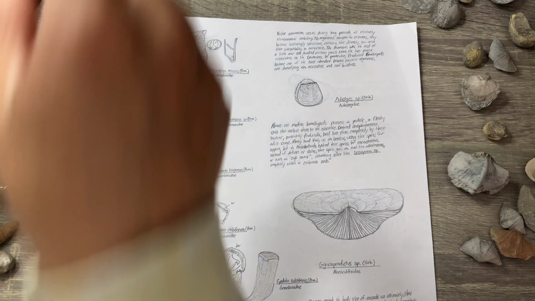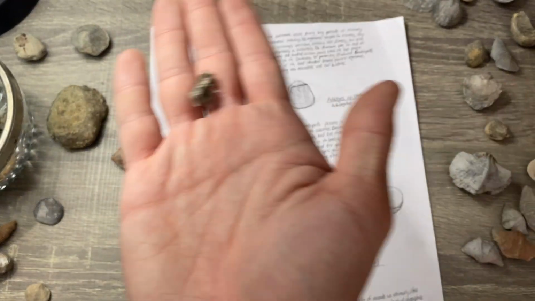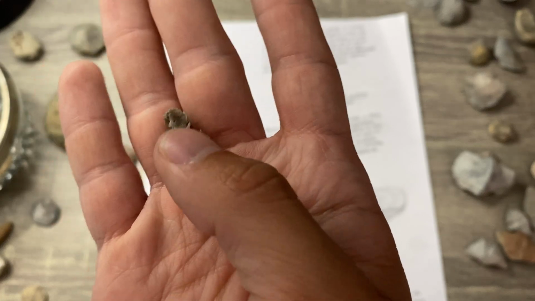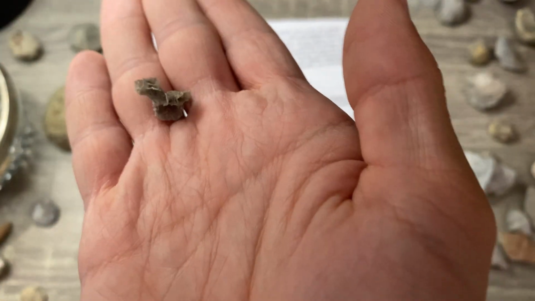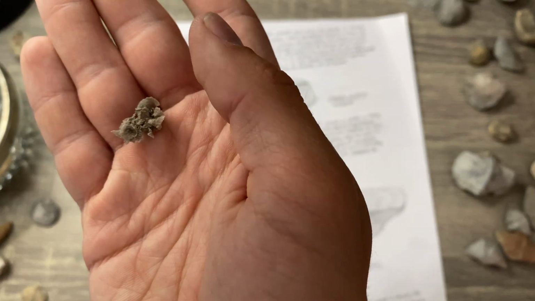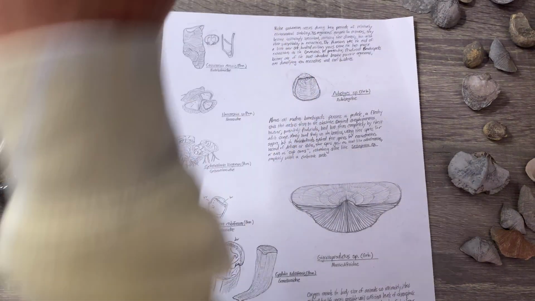I actually have one here. It is really, really tiny, and I have to be really, really careful. It's a silicified fossil of, I think this is Cyclocantharia ginglorum. But you can see all those tiny little cups that the brachiopod is living in. Anyways, I have to be really careful putting that back.